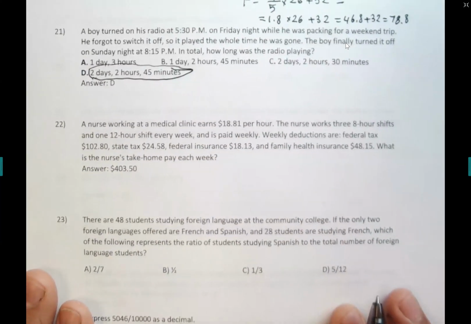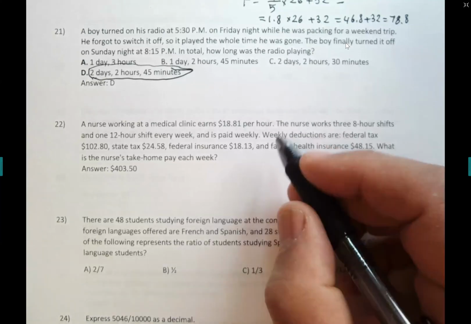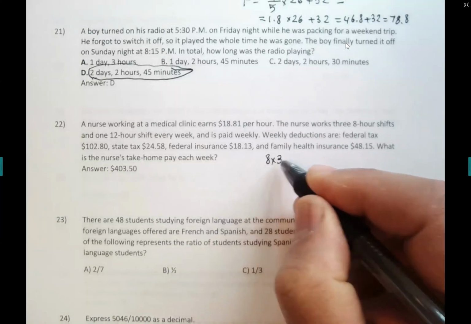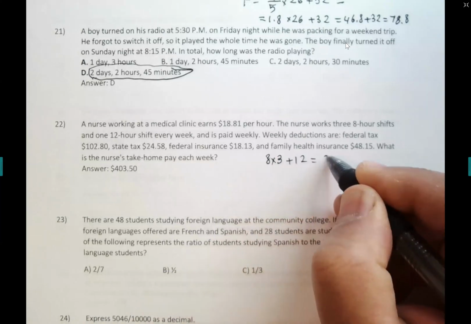22. A nurse is working at a medical clinic, earns 18.81 per hour. The nurse works 3 8-hour shifts and 1 12-hour shift every week. She is paid weekly. Weekly deductions are, so let's see, she works 8 times 3, 24 hours plus 12. She works 36 hours.